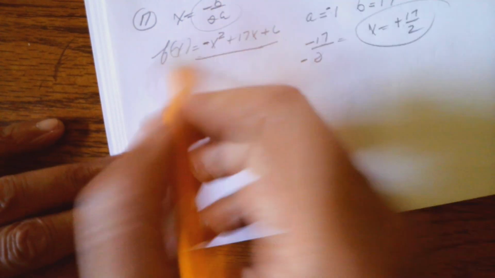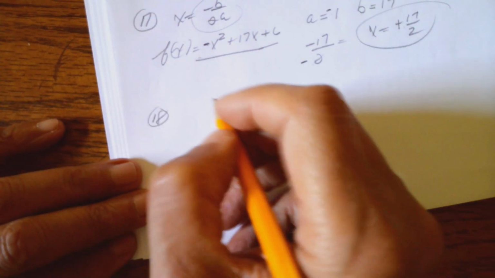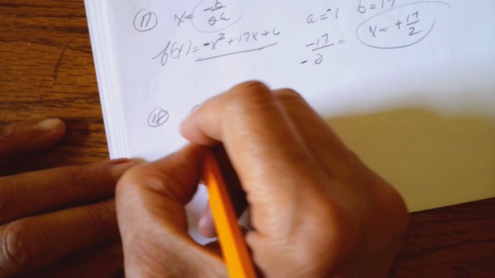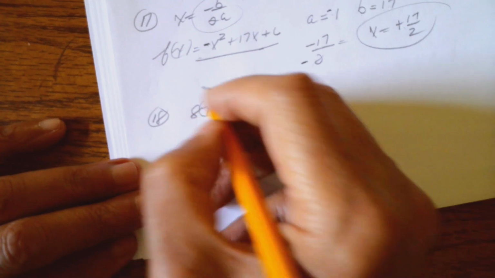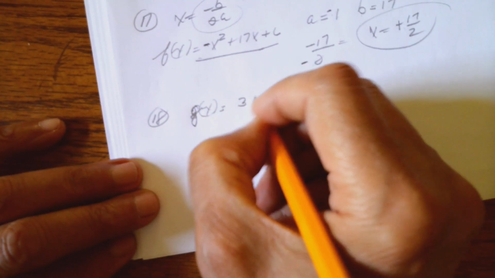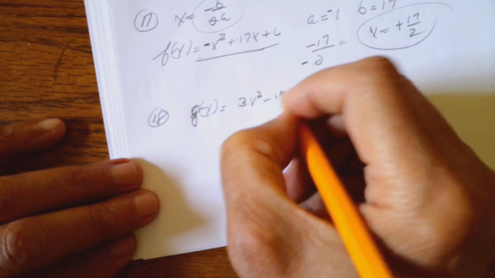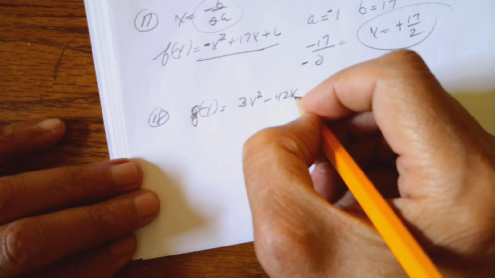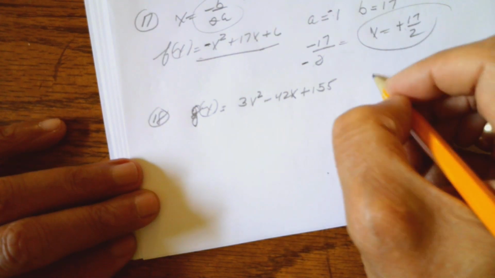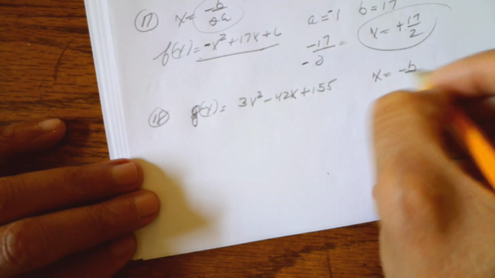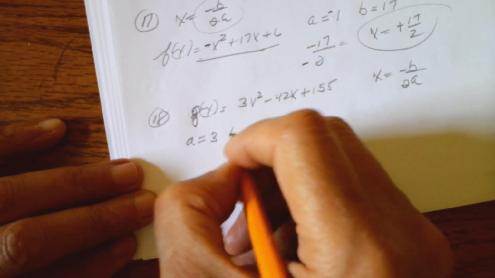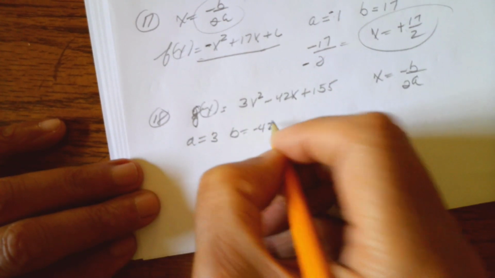Number 18. G of x is 3x squared minus 42x plus 155. So my axis of symmetry is x is equal to the opposite of b over 2a. What's a? A is 3, b is a negative 42.